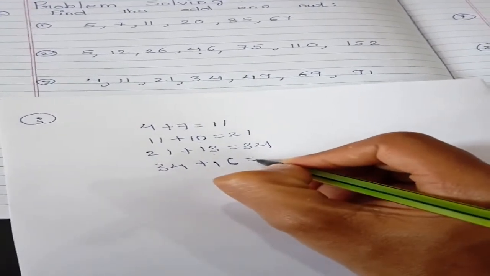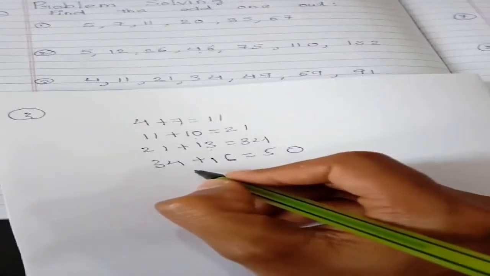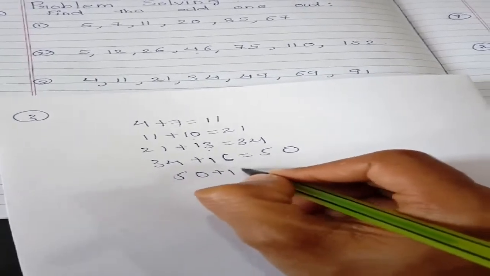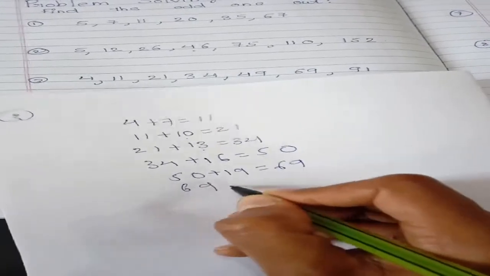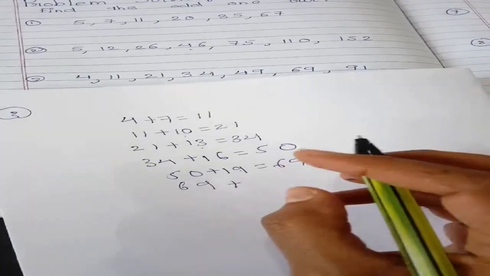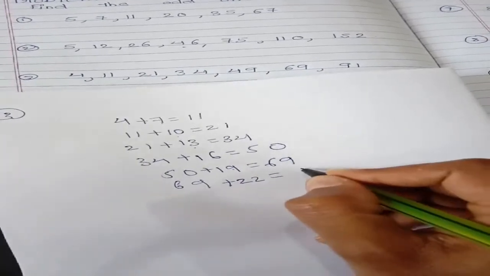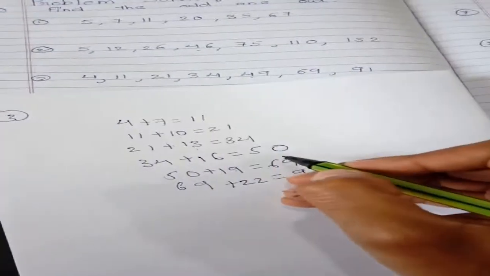So this will give me 50. Next will be what? 50 plus 16 plus 3 is what? 69. And lastly 69 plus 19 plus 3 is what? 19, 20, 21, 22. That is 91. So if you observe here, in place of 49 it should be 50.